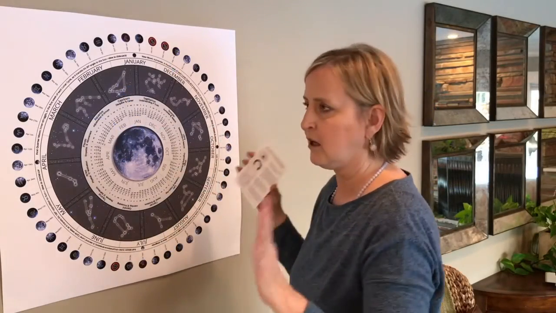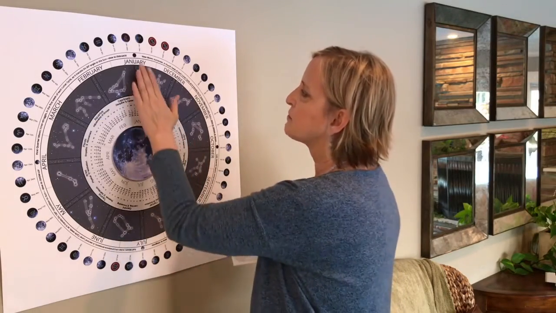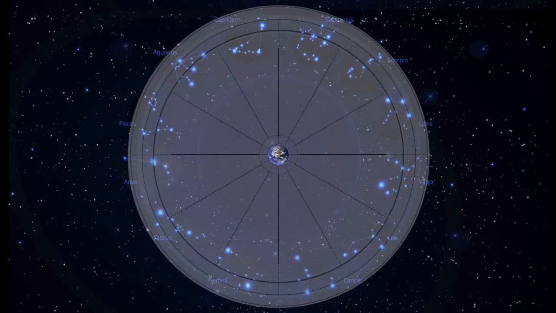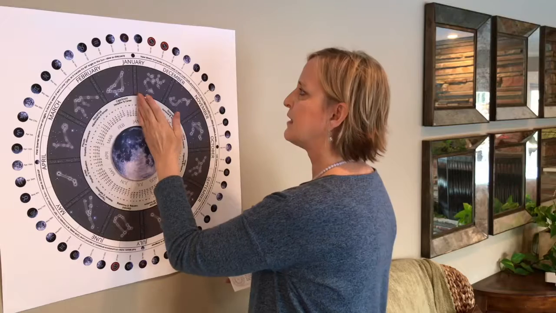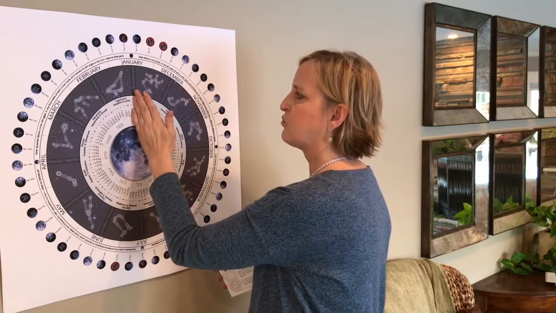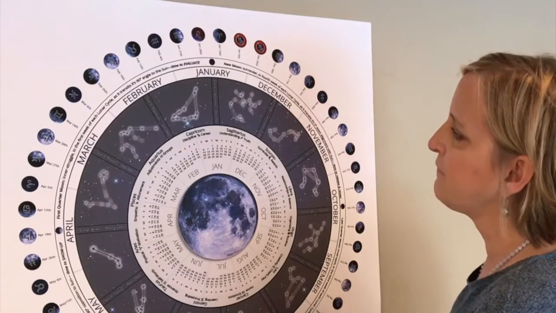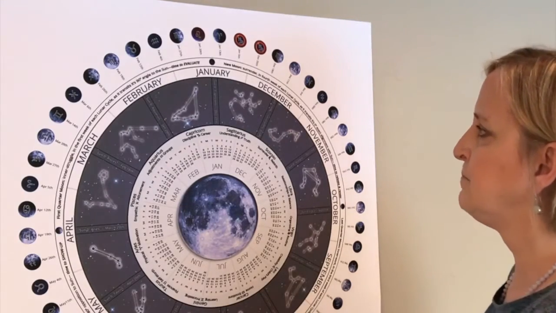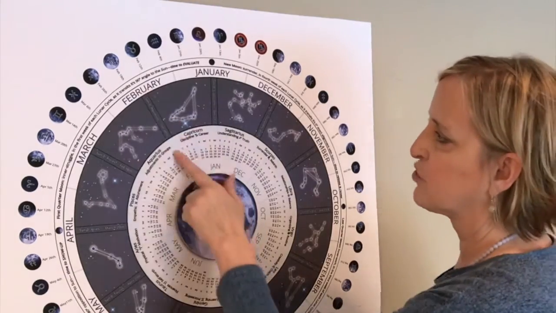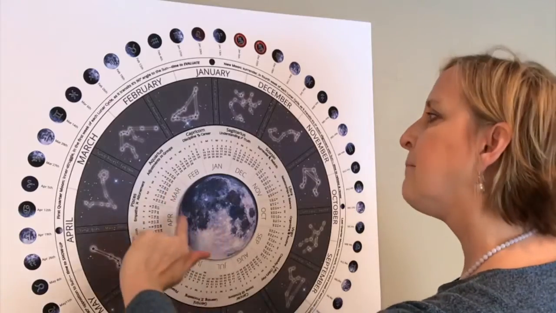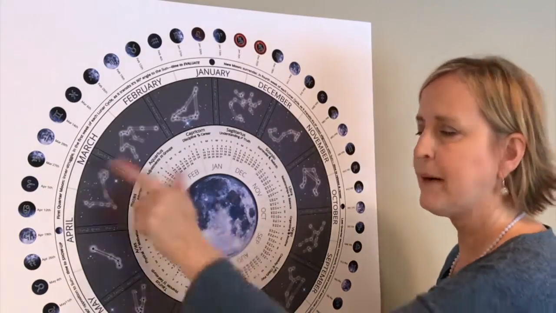So let's take a deep breath right there, okay? These spokes also represent the cusp of each sign. Now, when the sun hits 0 degrees Capricorn on December 21st, we start our new year in January in Capricorn. Then about the 20th of January, we move into Aquarian energy. And then on the 18th of February, we move into Piscean energy.